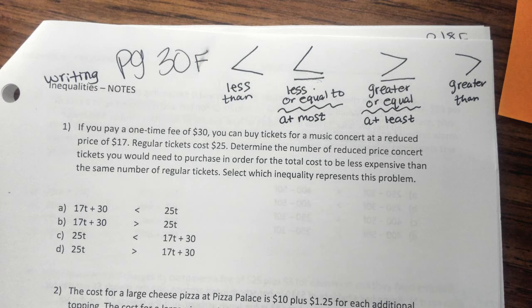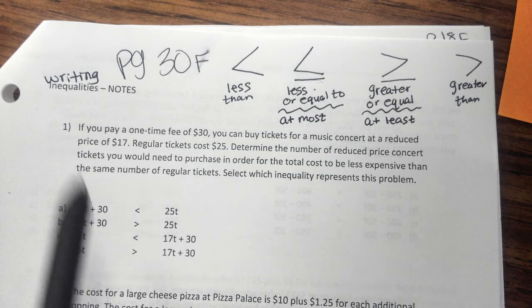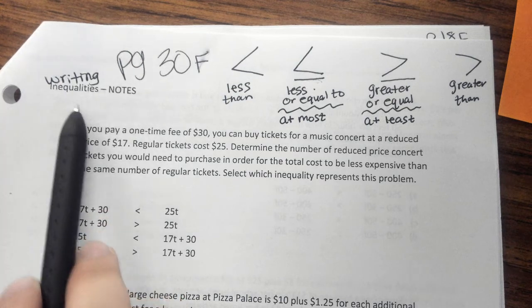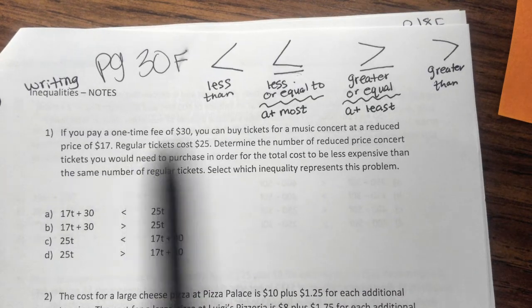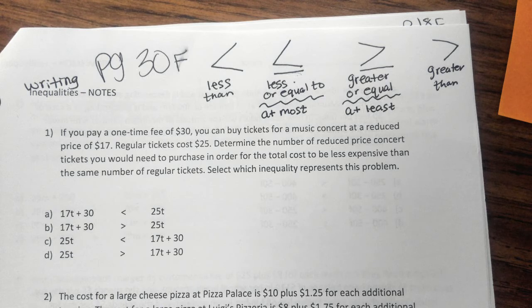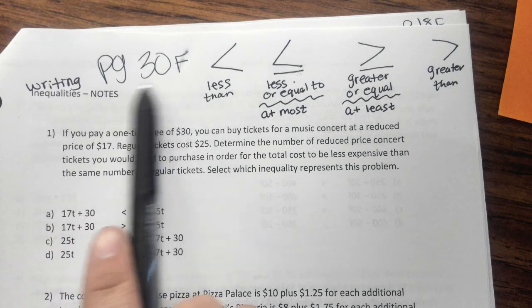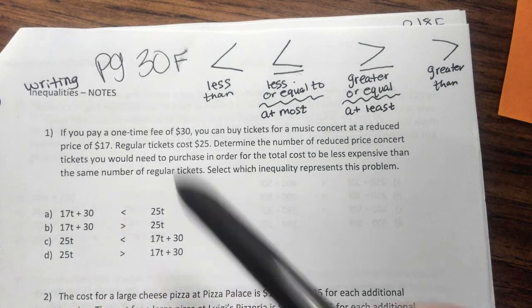Okay, today we're talking about inequalities. Specifically, we are writing inequalities from word problems or real-world situations. I think this is exciting because we don't have to solve inequalities in 8th grade. So we're just writing them, and that's exactly what we did yesterday, but we just have to identify a few more key phrases. So in your binder, this is page 30F, 30 on the front.